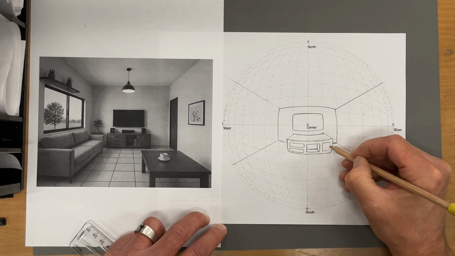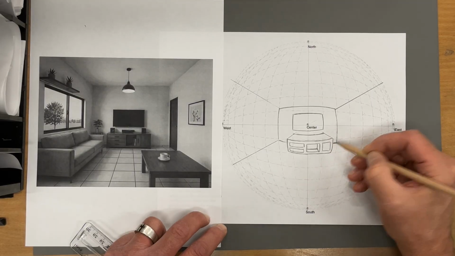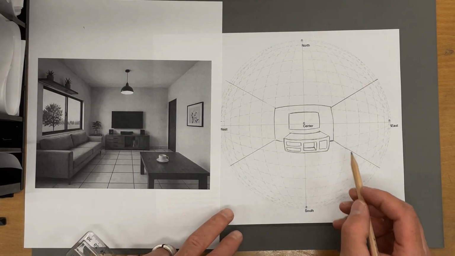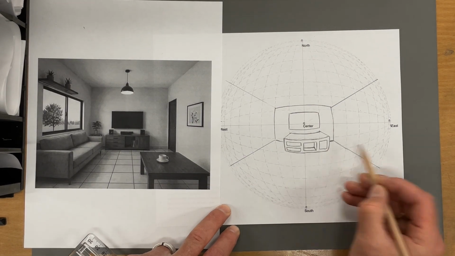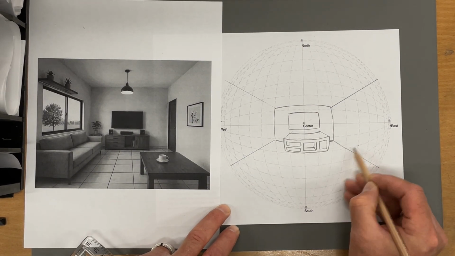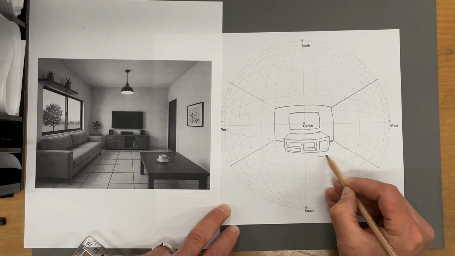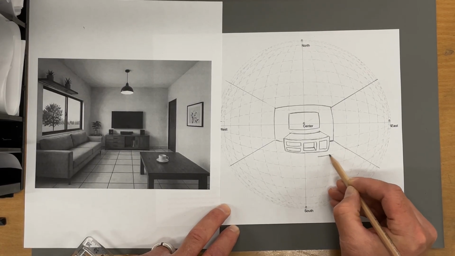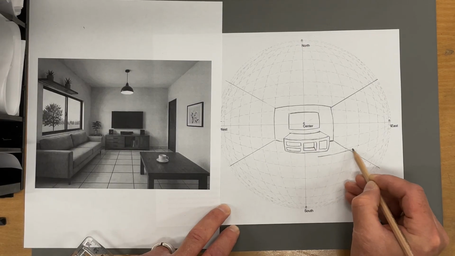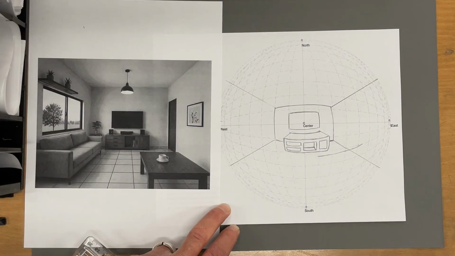Now we're going to need a few other things, right? We're going to need a table. It looks like in this picture. We're going to need a table here now. And all we have to do is find a little place, let's do it like this, where the table is going to end, and we're going to go like this to the corner, or to the east vanishing point, like this.